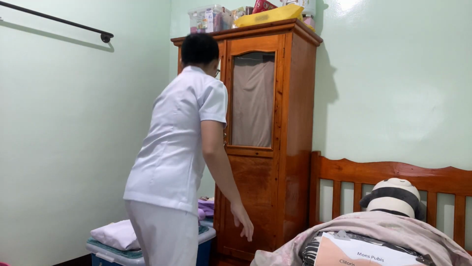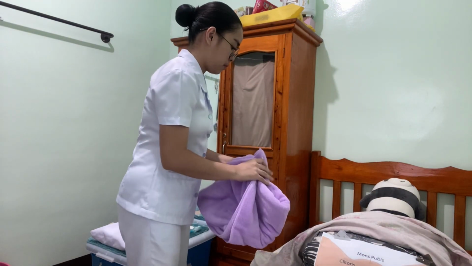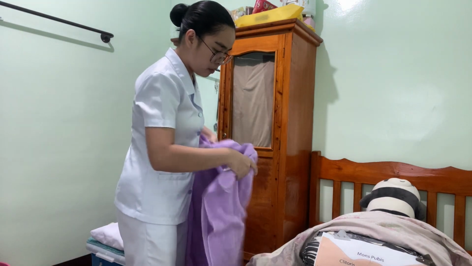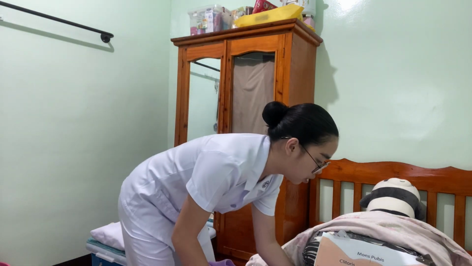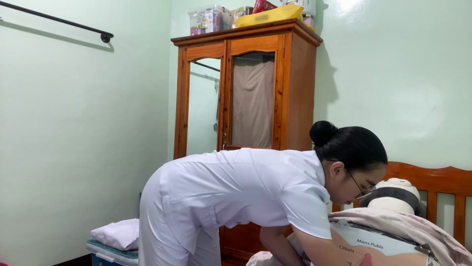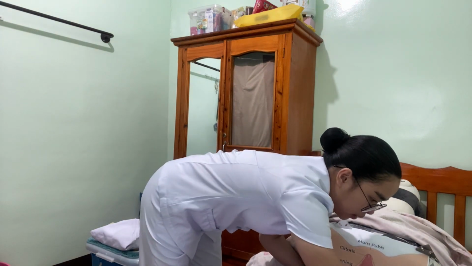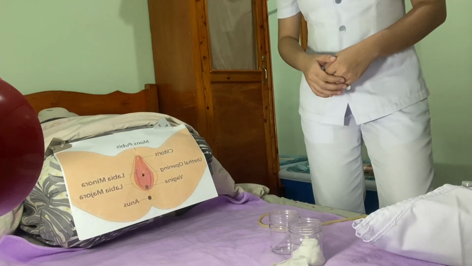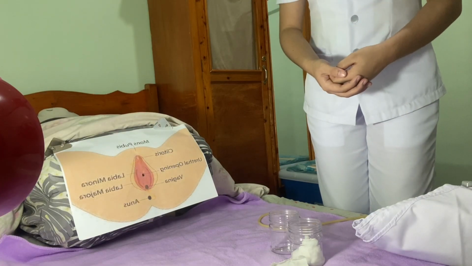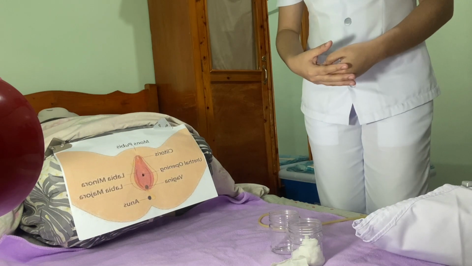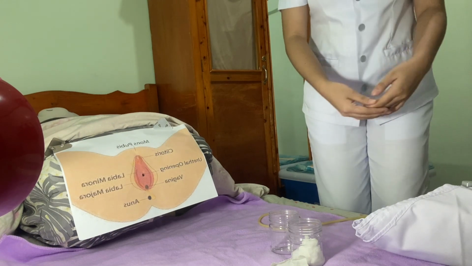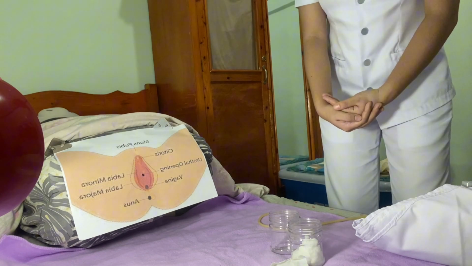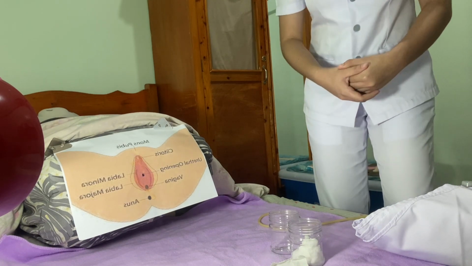Okay, so I'm gonna put this. So I'm gonna leave here. Put this one. Okay, so I had already provided a direct line for visualization of the genital area, and also I have already opened the tray and arranged the equipment for the convenience and to avoid contamination of the sterile items.